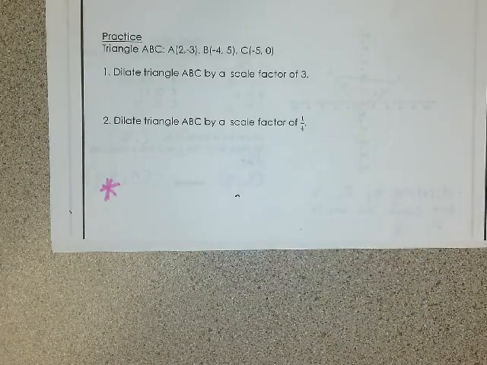R is going to be 3, 2. A is going to be negative 2, 5. And P is going to be, let's see, what do we want? Give me a number. 3, 7. Love it. All right. So, we're going to do a scale factor of 5.